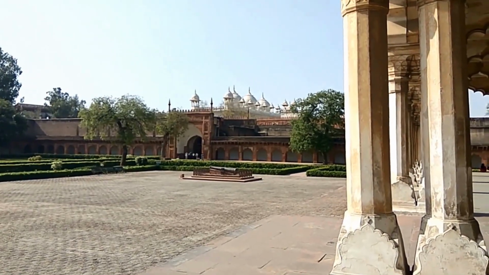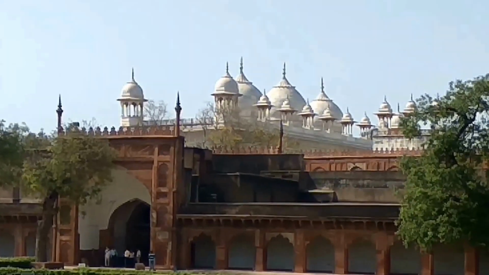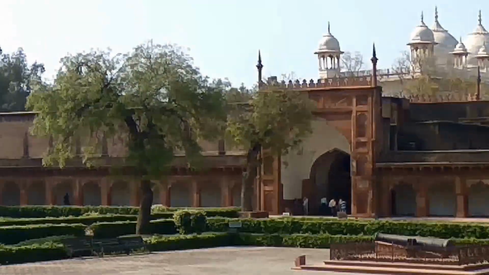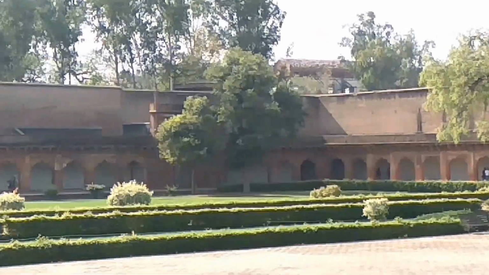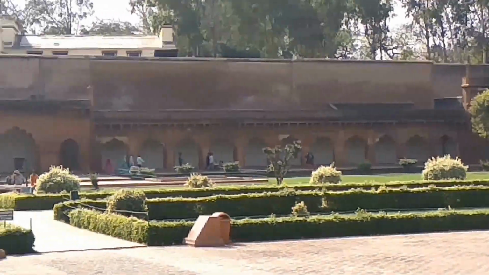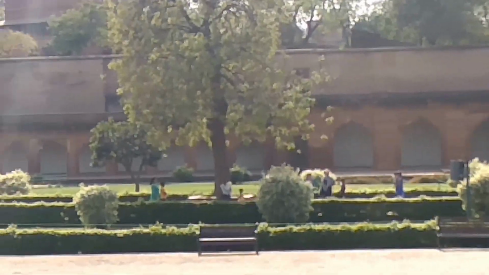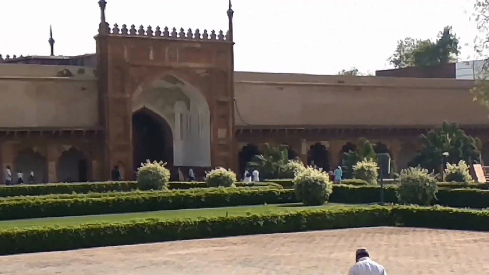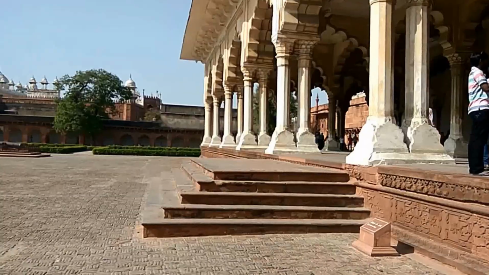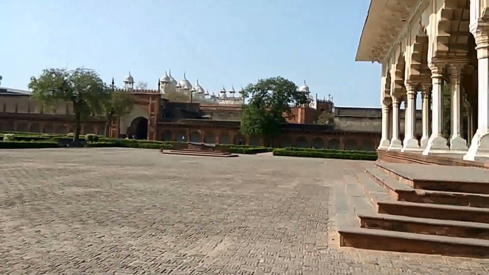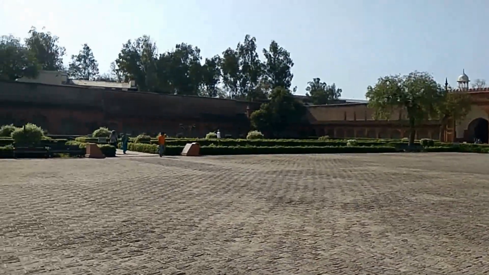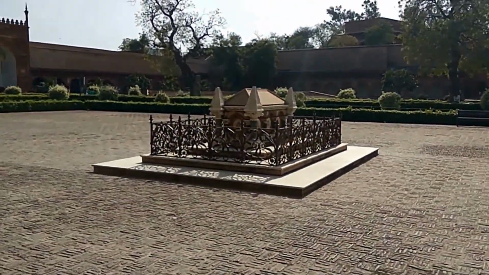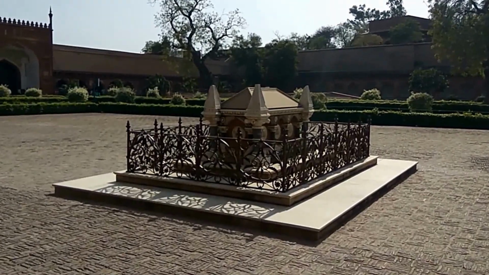So that is the Diwan-e-Aam, and I think it has 4 gates on the 4 sides of the fort, which is typical of Mughal architecture, which is symmetric and follows the Islamic style of architecture. So this is the open court, the open place in the center of the fort.